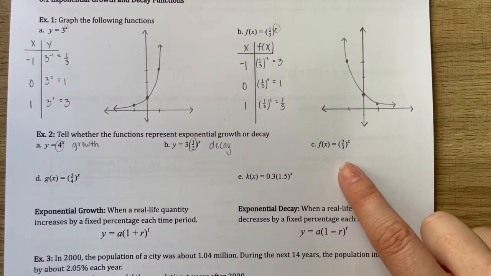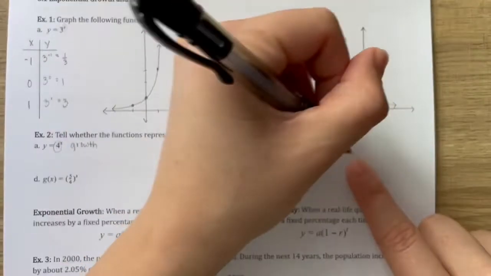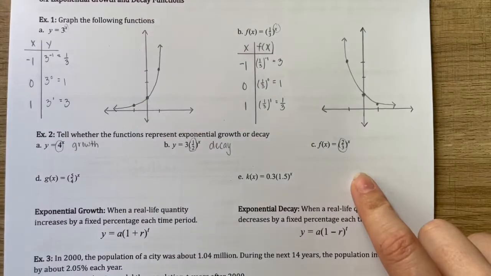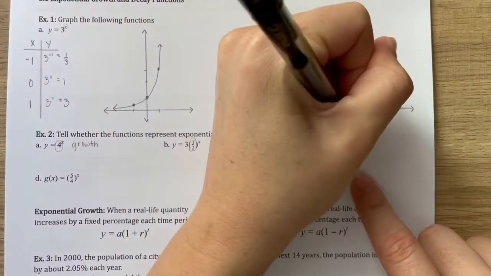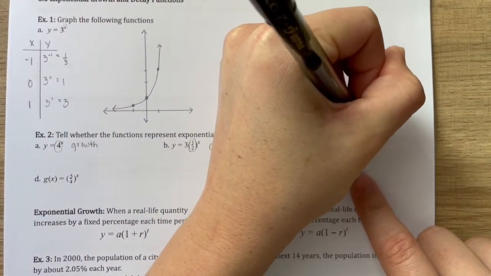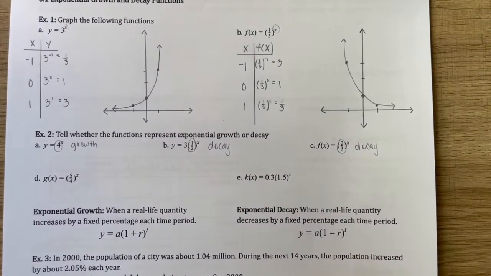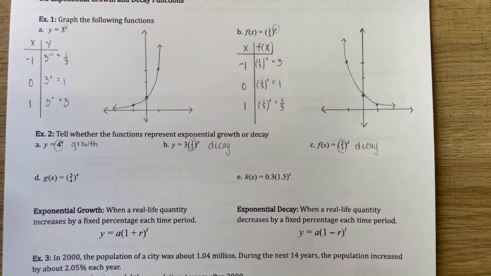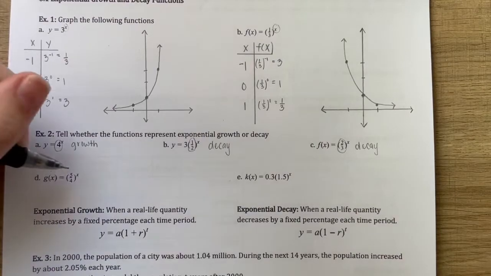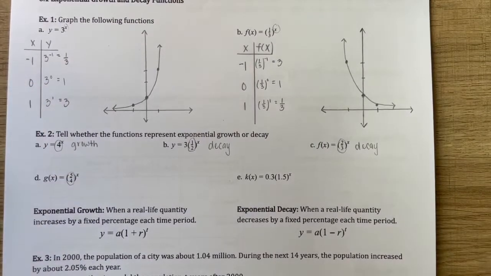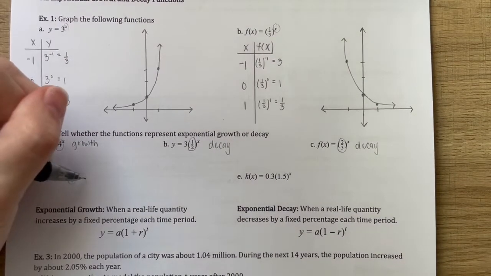And then for c, f of x equals 2/3 to the x power. So 2/3 is my base. That's between 0 and 1, so that's decay. For d, g of x equals 5/4 to the x power. 5/4 is greater than 1. So even though it's a fraction, it's still greater than 1, so this is growth.